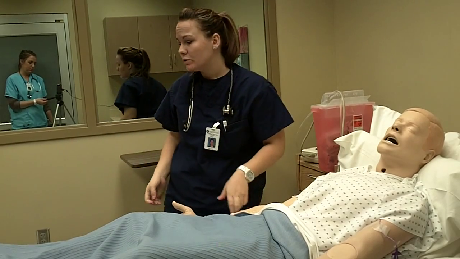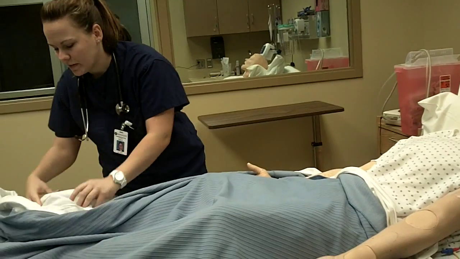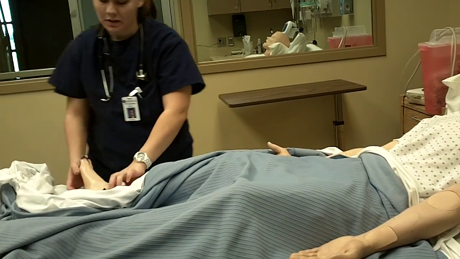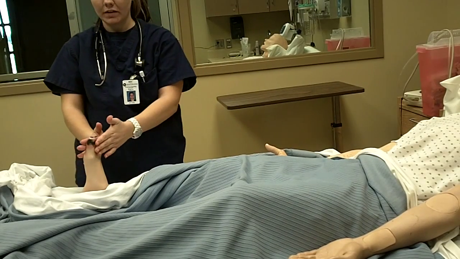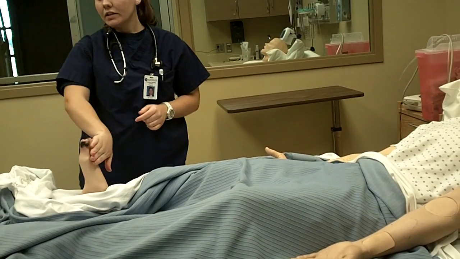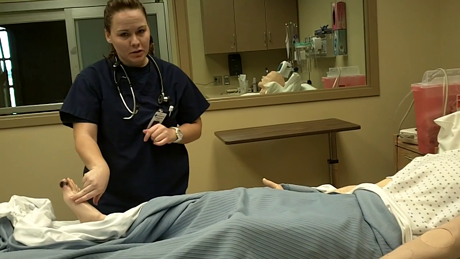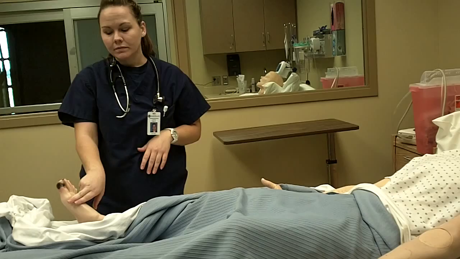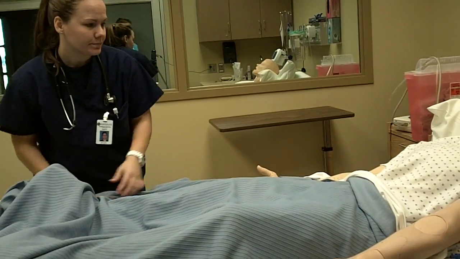Next, I'm going to work my way down to the dorsiflexion. As I push up on my patient's foot, I want to have them push down. Same thing goes when I push down, I want them to push up. I want to assess the pedal pulse as well, and that is all normal findings.